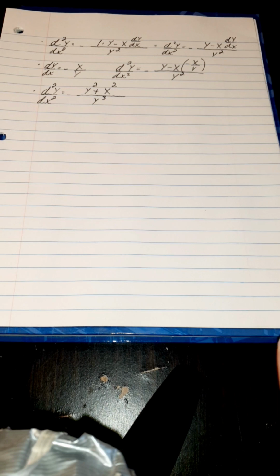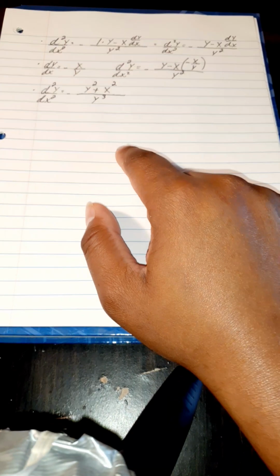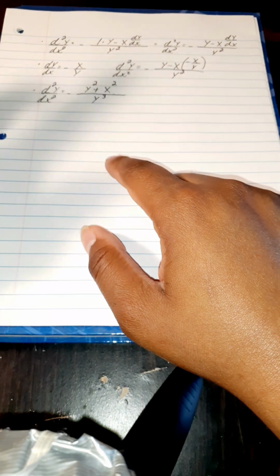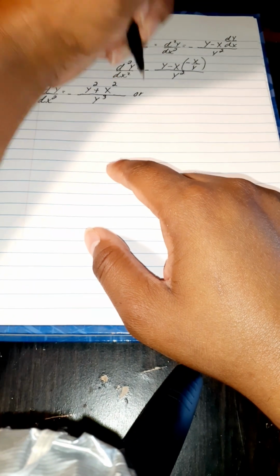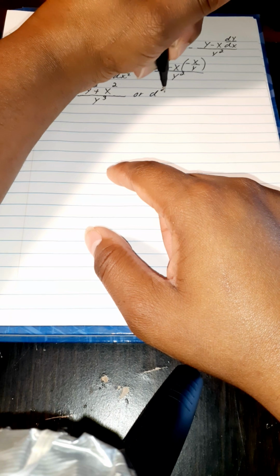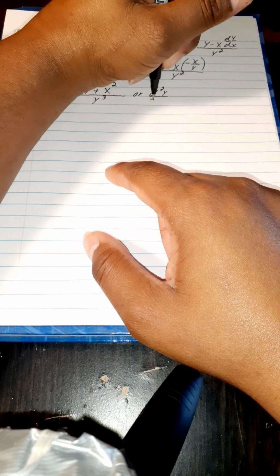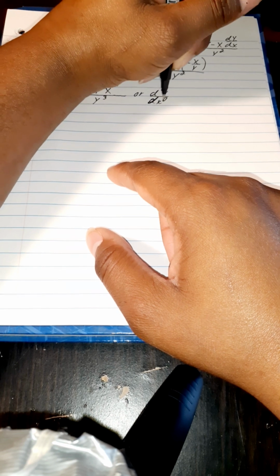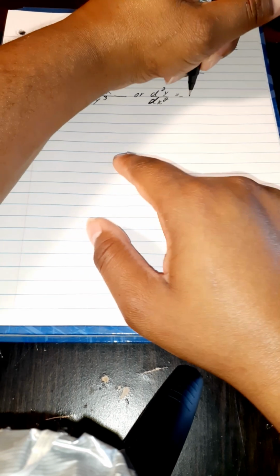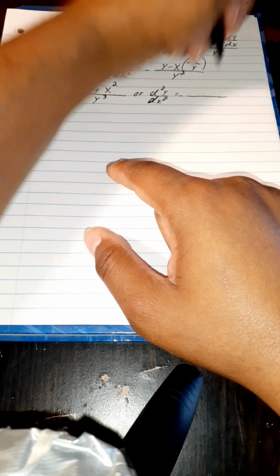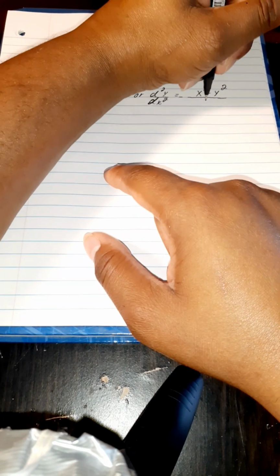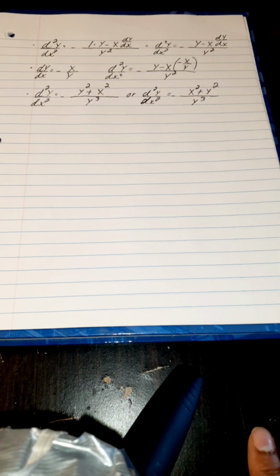Now recall that since addition is commutative, if you want to write it as d2y over dx squared, you can write it as negative x squared plus y squared all over y cubed. That's perfectly fine too. It's the same thing.